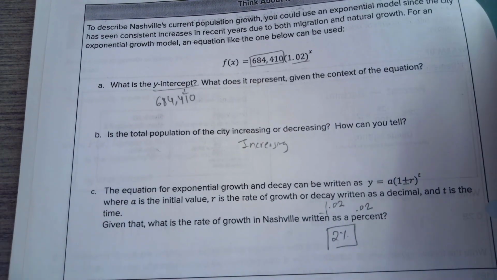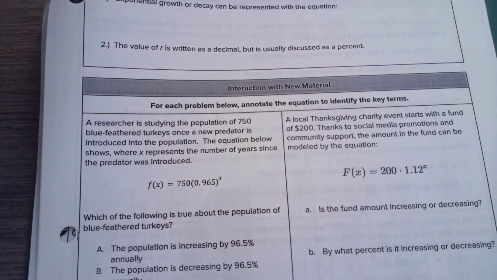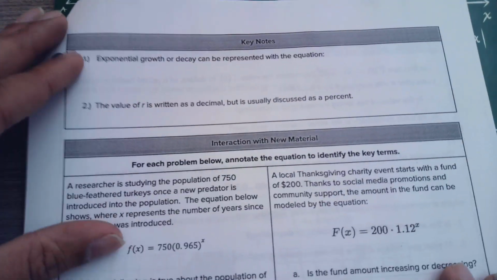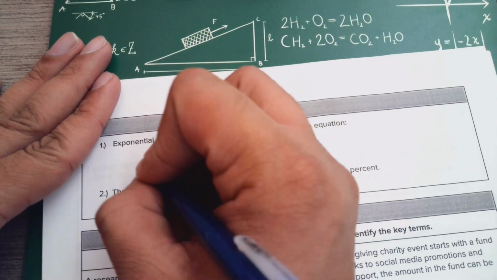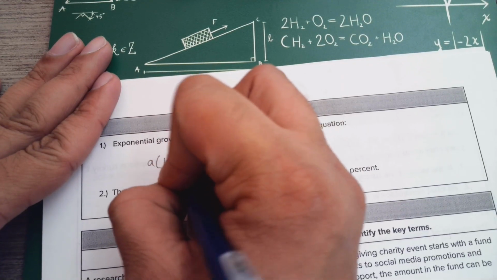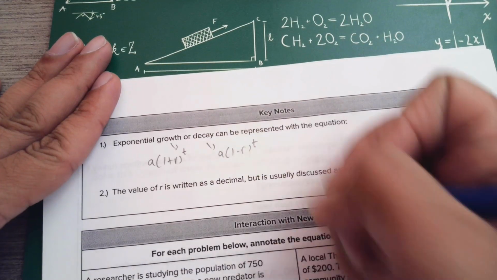Cool. Let's go to the next page. You can figure this one out. At the bottom, domain is whatever. Let's do this one, key notes. Exponential growth or decay can be represented with an equation. If it's growth, it's a times 1 plus r to the power of t. If it's decay, it's a times 1 minus r to the power of t.